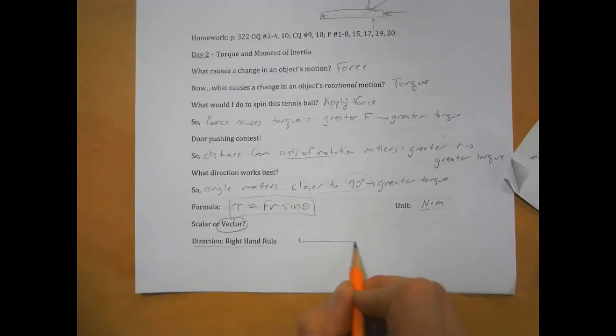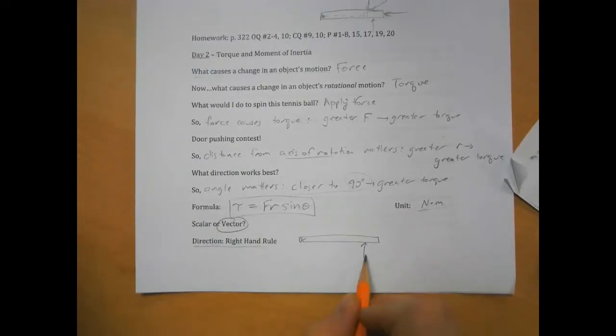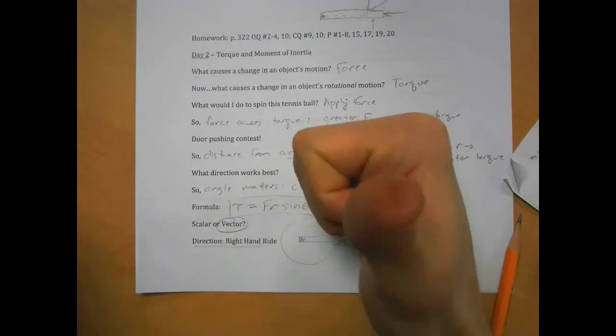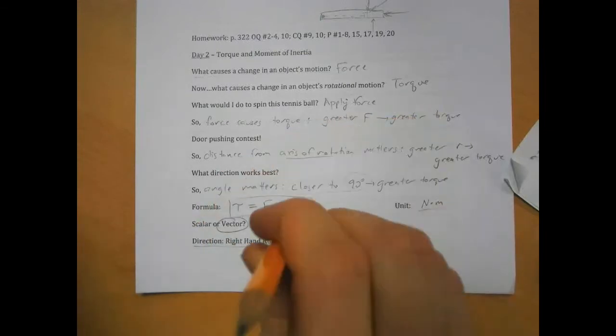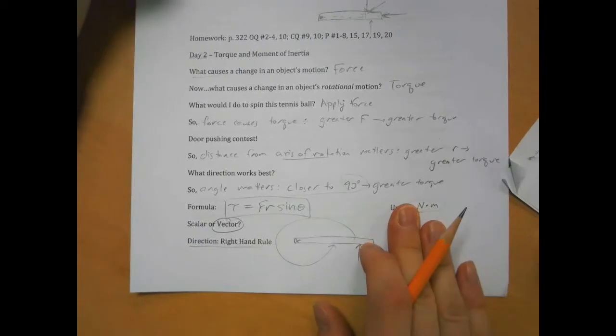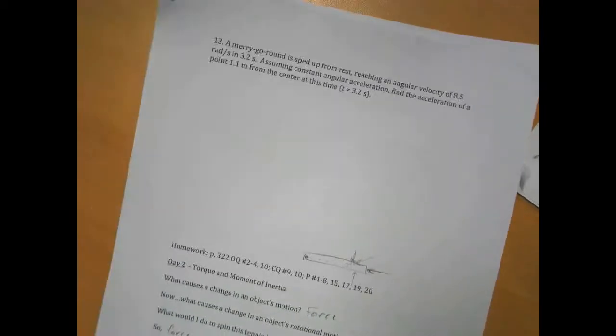So if I have a door that I'm rotating and I push it this way, well, this force would cause the object to rotate that way. So then according to the right-hand rule, the torque caused by that force would be coming toward the screen, out of the page. That's how we determine the direction.